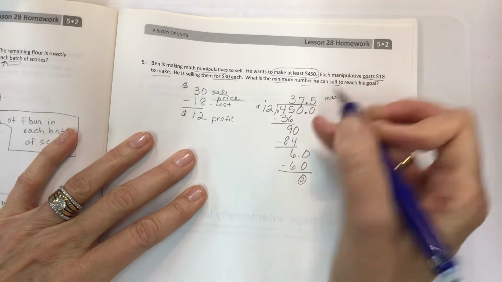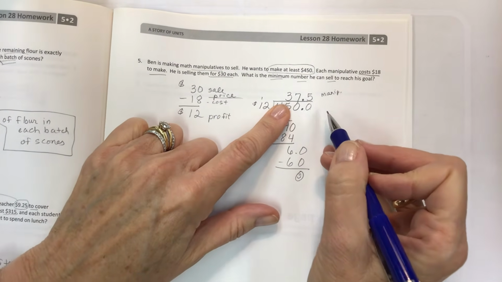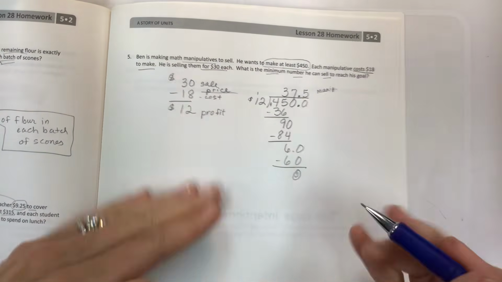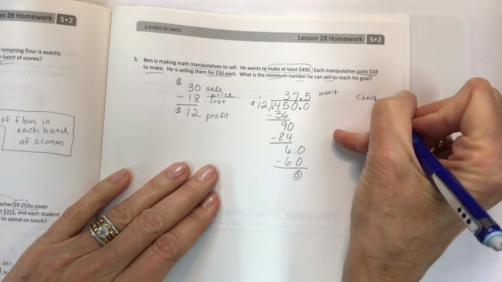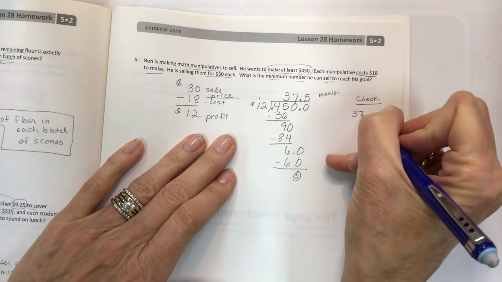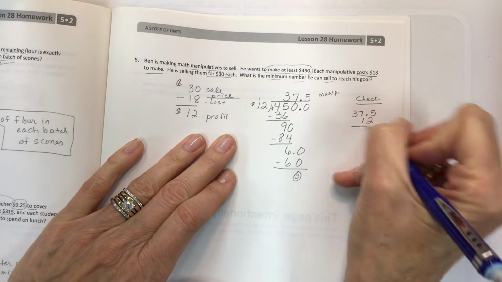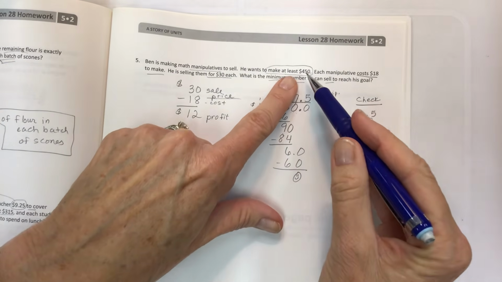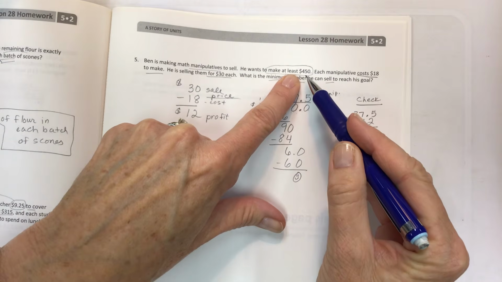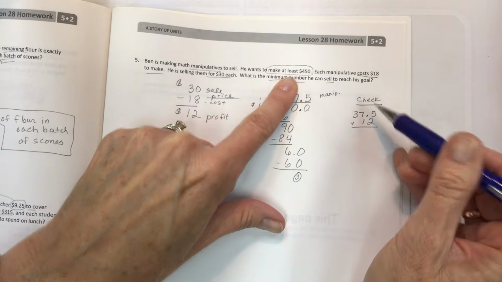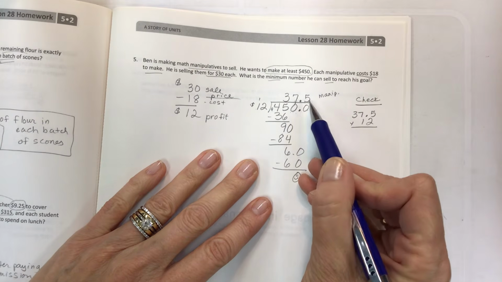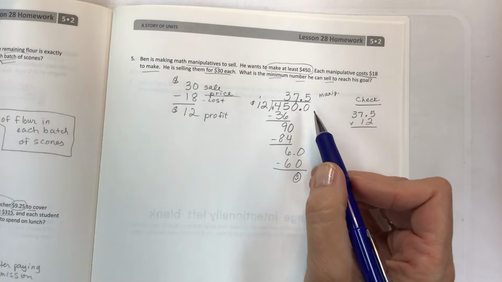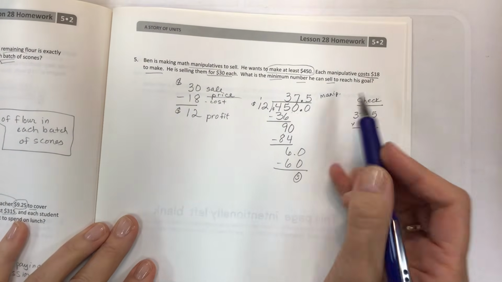So the problem here is that he's not going to make a half packet of math manipulatives if he still wants this profit. So what you can do is look at this. Think about it this way. If you were to do the check and you did 37.5 times 12, you should get 450, and that's what he wants to make as the minimum money amount, okay? But that's not completing the manipulatives. So you can't just say, oh, well, people get half a manipulative.